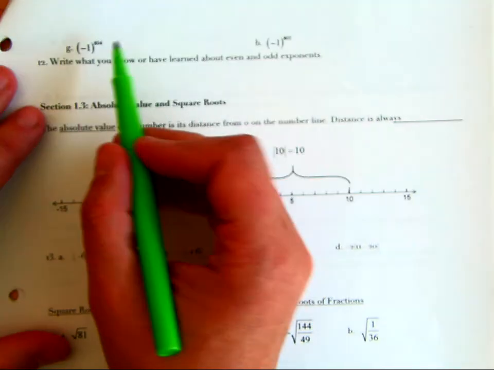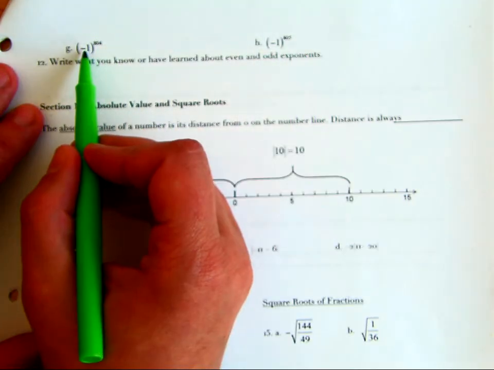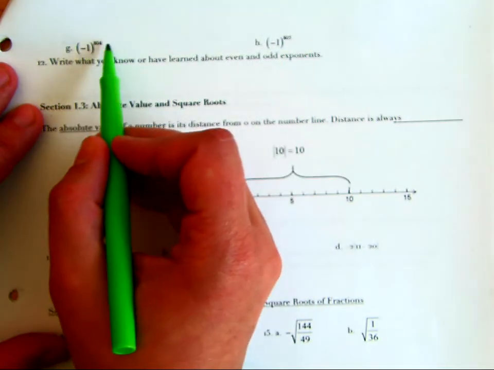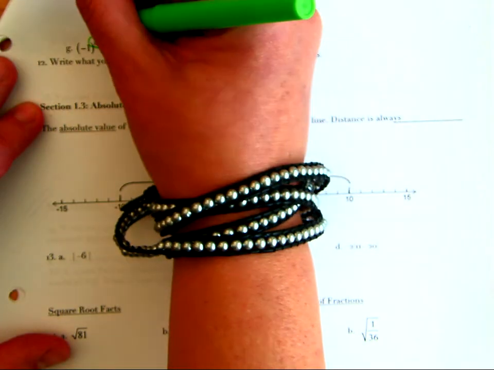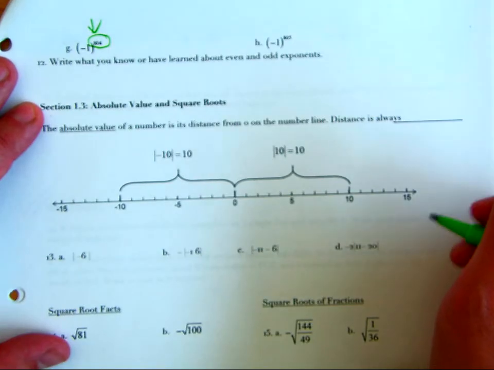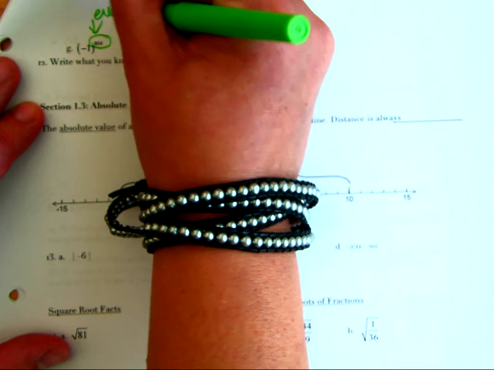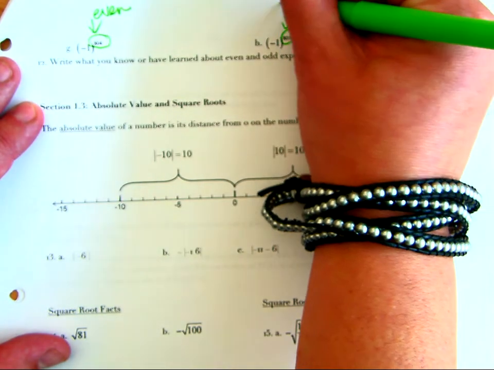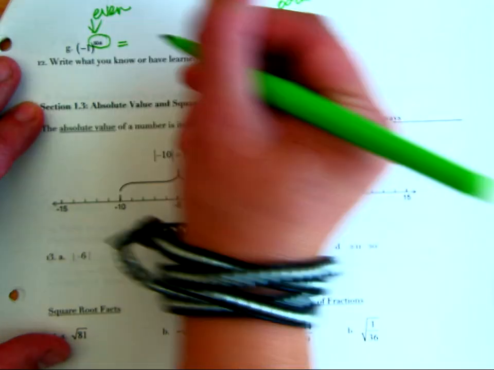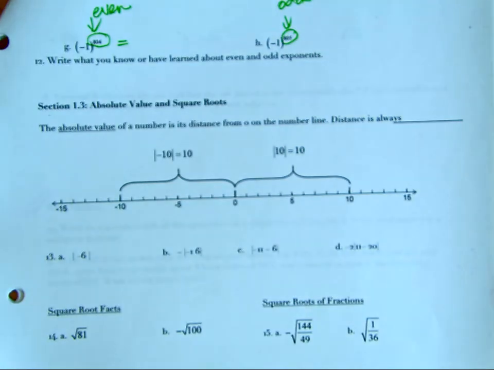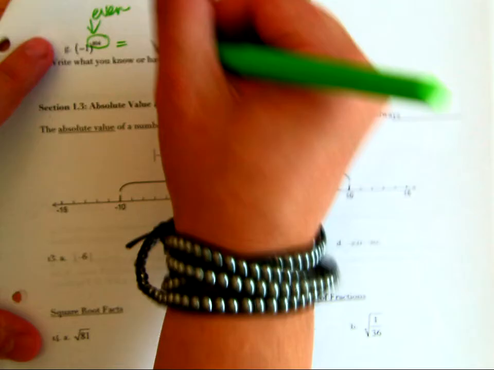How can we tell if it's going to be a negative 1 or a positive 1? It's in parentheses. Here you have what kind of number? You have an even number. Here you have an odd number. So with the even, if I take negative 1 times itself an even number of times, all those negatives partner up, they cancel out, you get a positive.